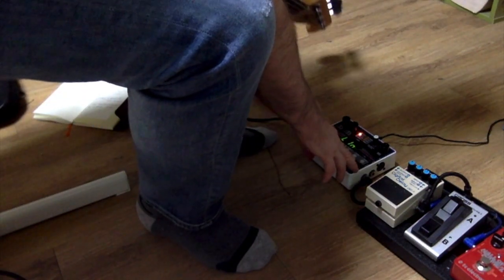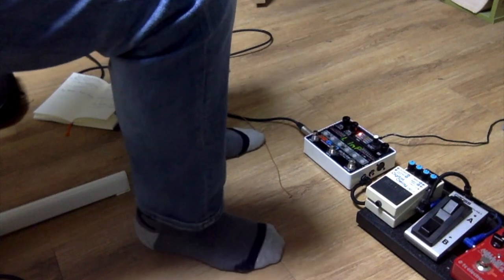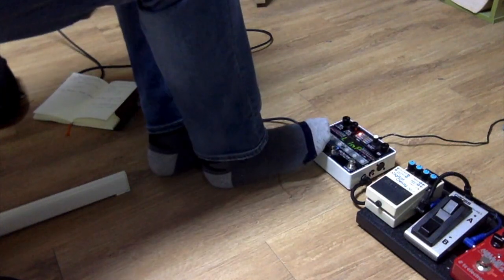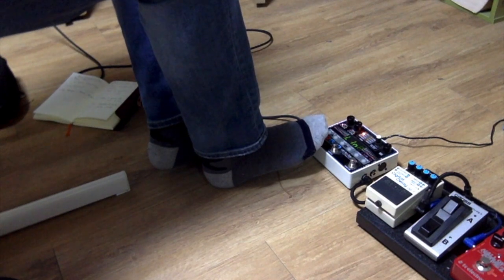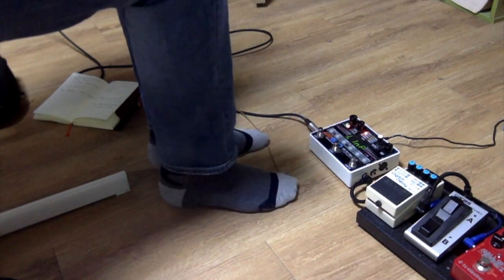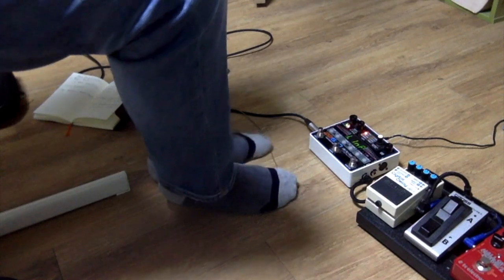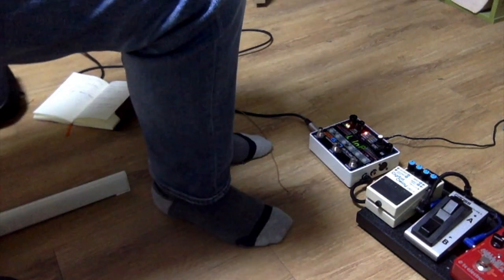Just first clear out the loops. So I could do something like. So now I have my own basic rhythm.